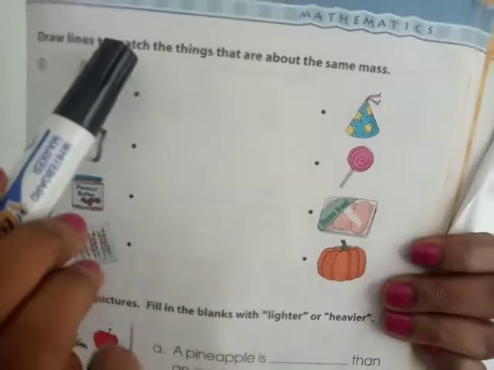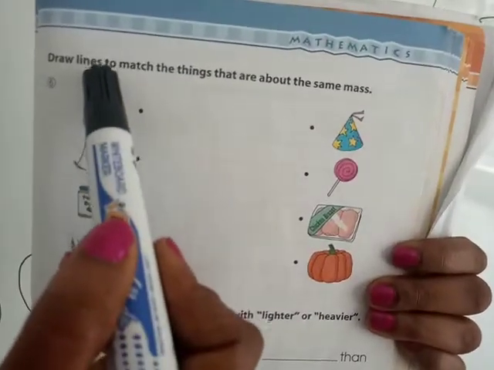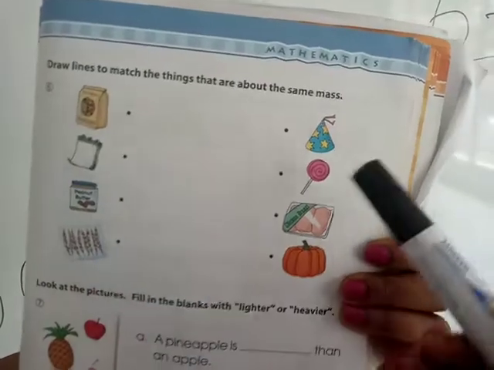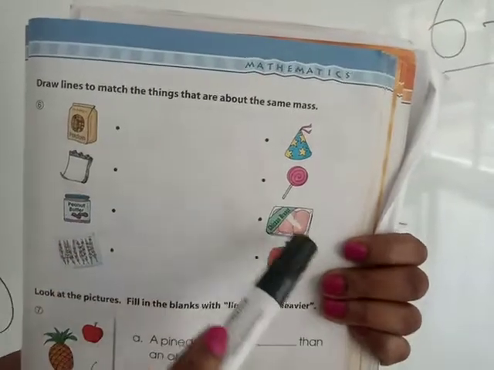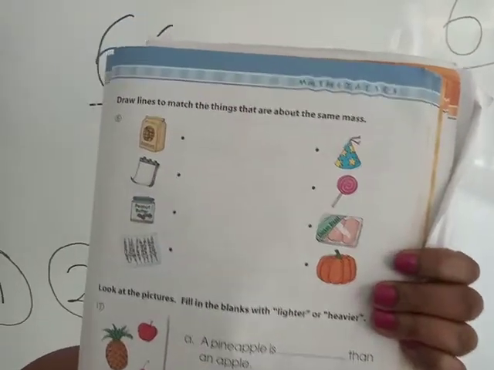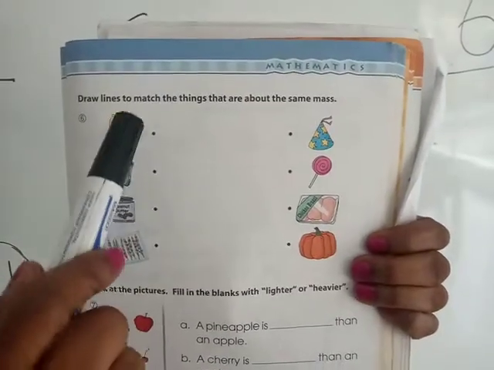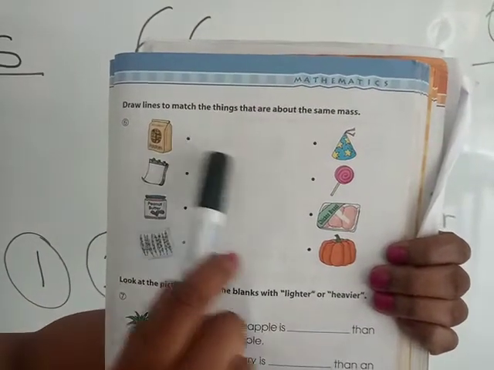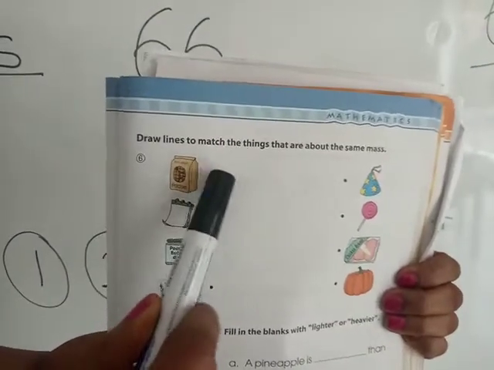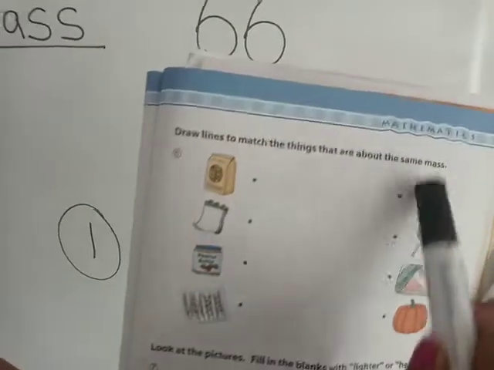What are we asked to do here? It says draw lines to match the things that are about the same mass. So you're going to be looking at the objects on this part, and you compare them with the objects on this part, and then you draw lines to the objects you think have the same weight. Is that understood? For example, I'm going to do number 1 for you, potato chips, okay? So I'm going to say the pack of potato chips has about the same weight as the lollipop. So I'm going to take my pencil and draw a line from here to the lollipop. Okay, that's the same way you're going to continue with the other objects.